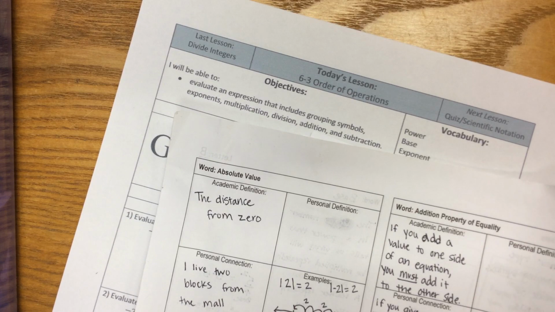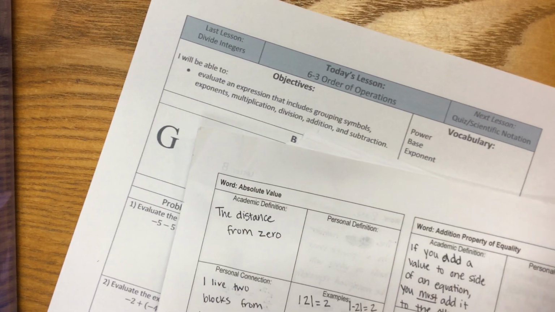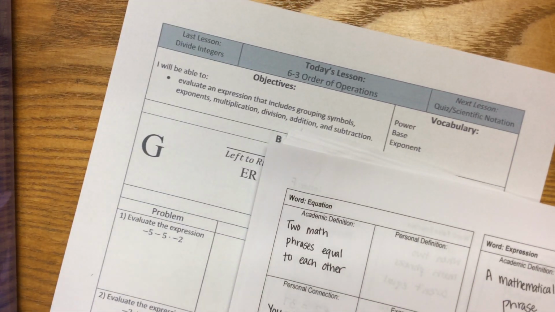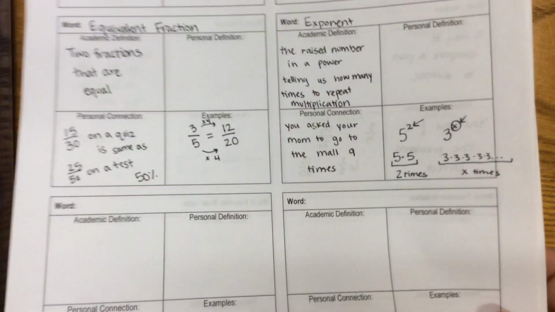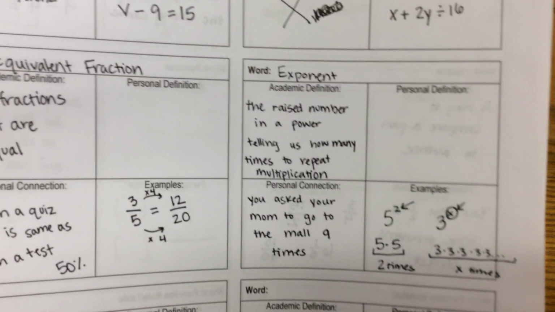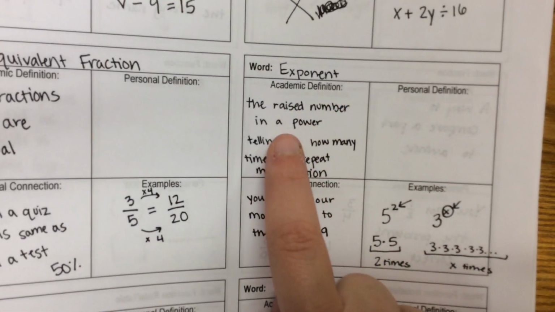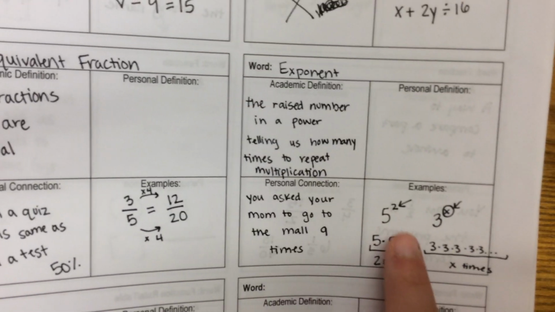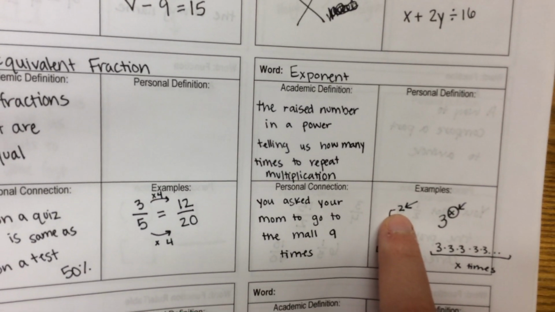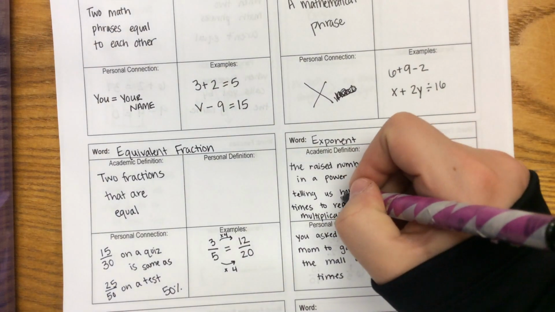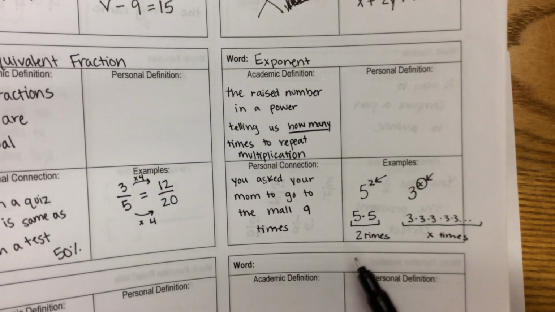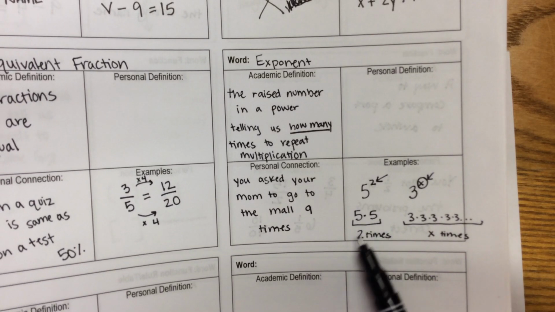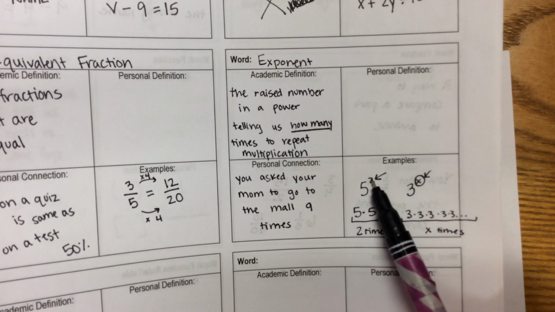Okay, and then we have exponent, which starts with an E, which is on page 5. Again, this is one that you have to write in. So exponent, we're on E, page 5, we have to write it in. Okay, the raised number in a power, so raised means it's a little bit higher up, telling us how many times. So how many is the key word here. I should have underlined that. How many times to repeat the multiplication. So 5 squared means 5 times 5.